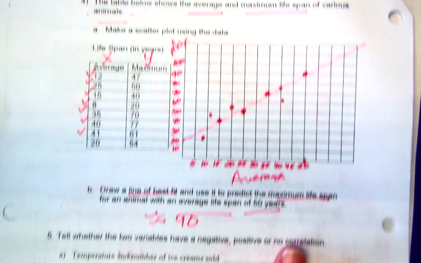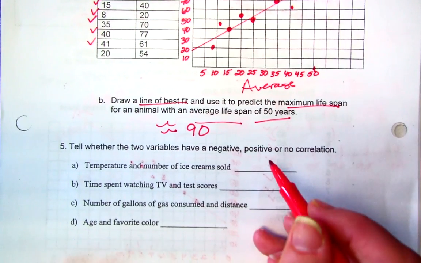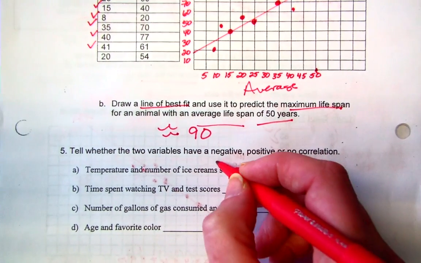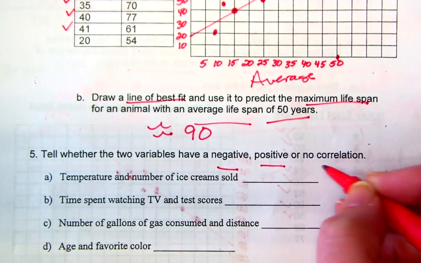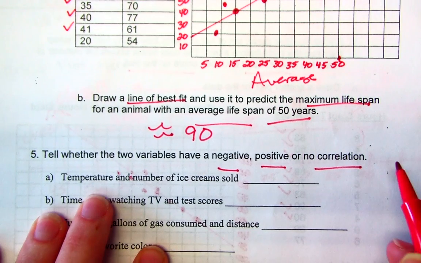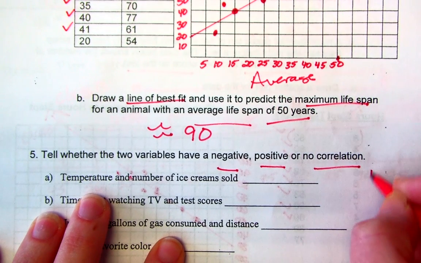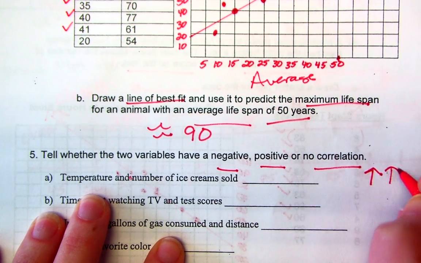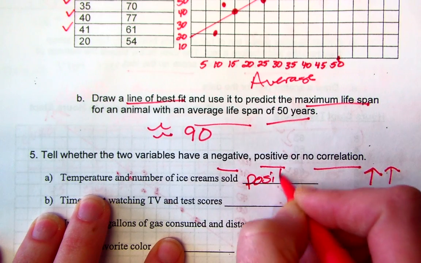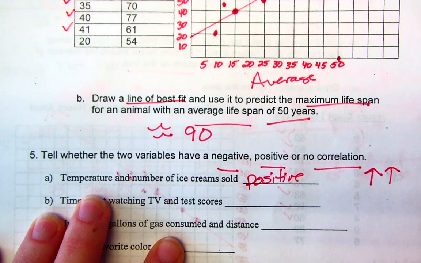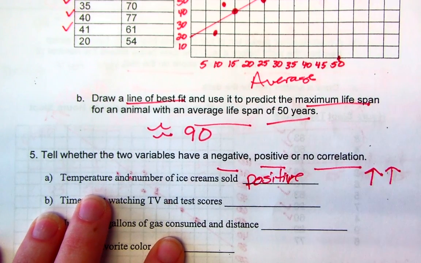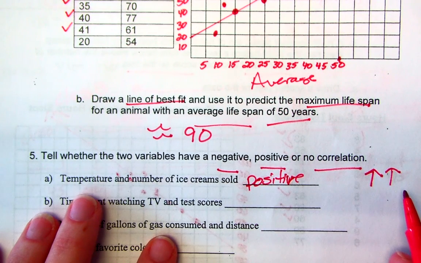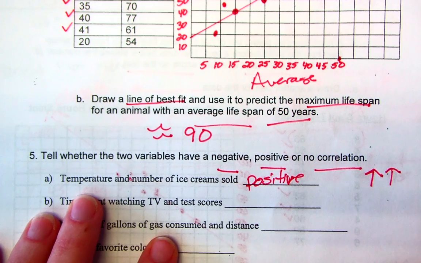All right, and then some of the questions that you'll have are related to what kind of relationship it has. A negative, positive, or no correlation? So if I look at this one, as the temperature increases, one would assume that the ice cream sold would increase. Now, of course, there are going to be exceptions, but we're not going to go to hypothetical land because that'll just drive you crazy. So in general, as the temperature increases, the amount of ice cream sold would also increase.